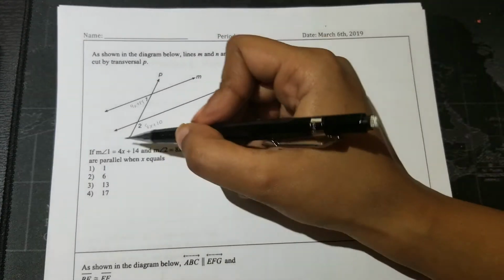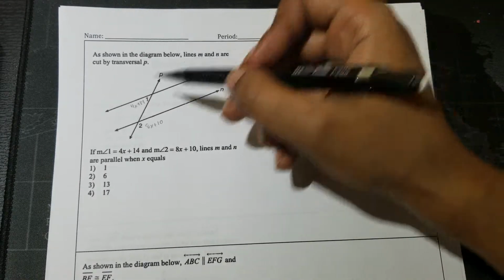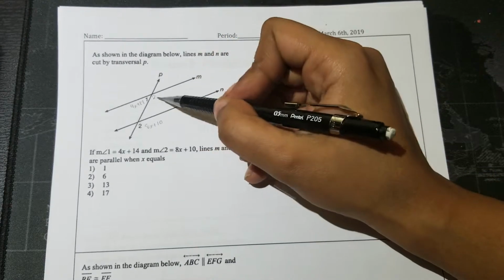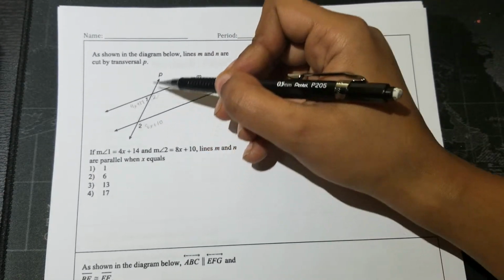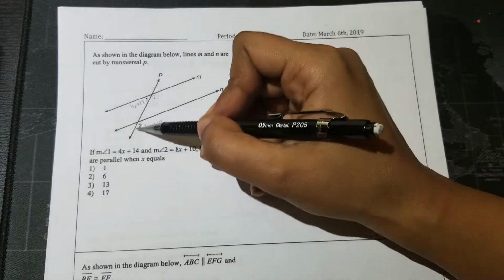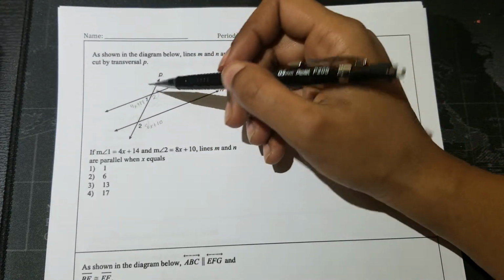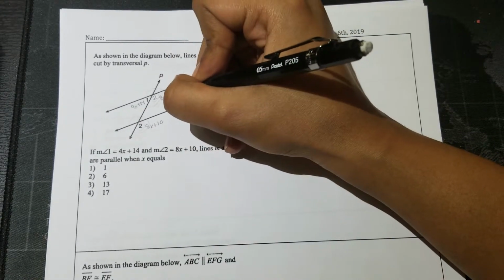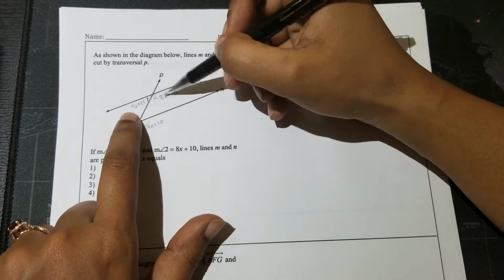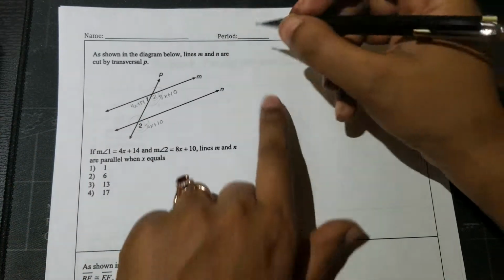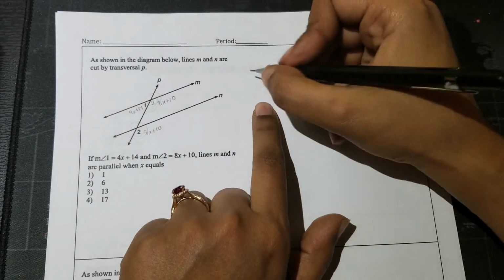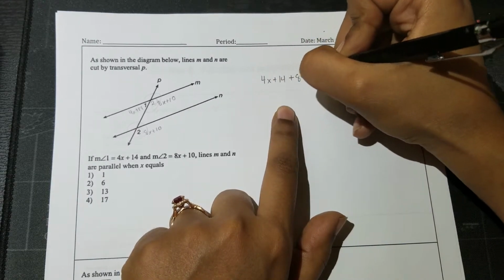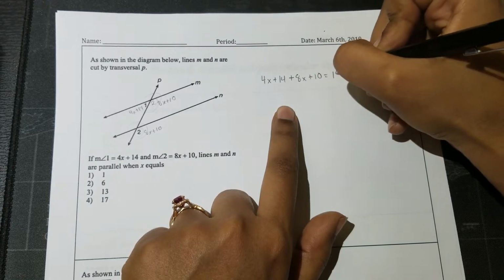Now, if it has a supplementary relationship, how do we see that? Well, assuming that these two lines are parallel, I can say that if angle 2 is here, its corresponding angle is up here, right? They're both in the lower right region of the four parts of the line. So that means if 8x plus 10 is here, 8x plus 10 is also here. Now, if they're next to each other on a straight line, that means they're supplementary. Supplementary angles always add to 180. So you're going to do 4x plus 14 plus 8x plus 10 equals 180 degrees.